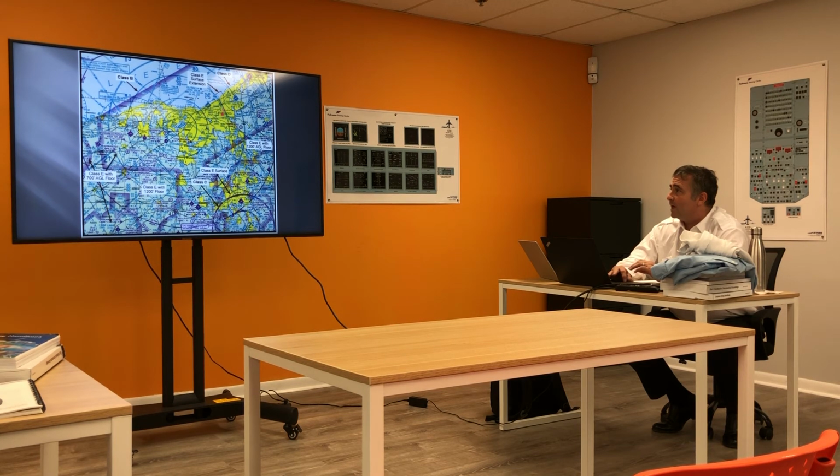Class Delta, and it goes to 3,000 feet. We said it usually goes up to 2,500, but it does not always have to. This one goes to 3,400 feet. You've got a nice tall Class Delta there.